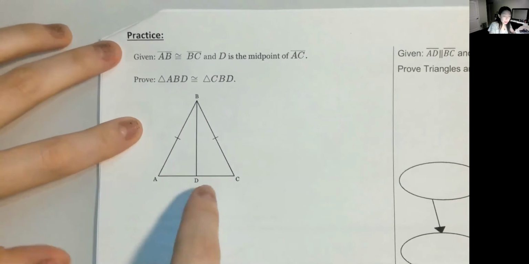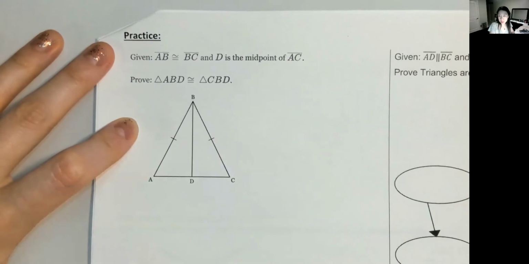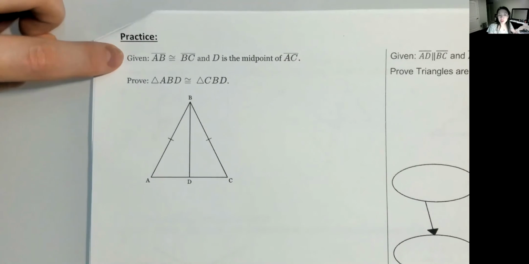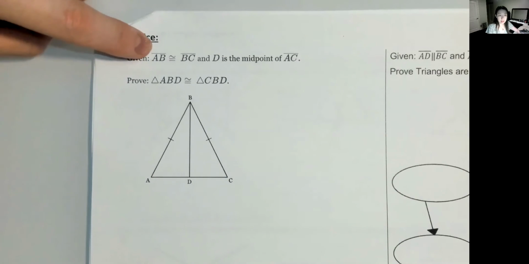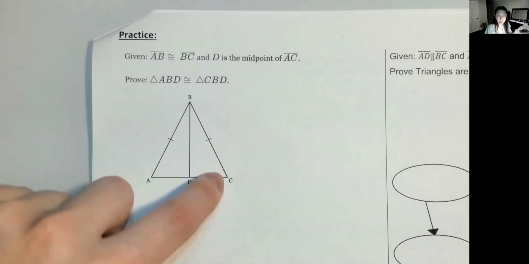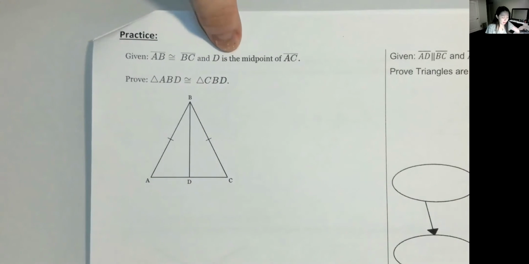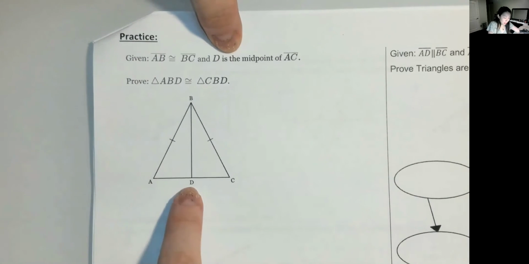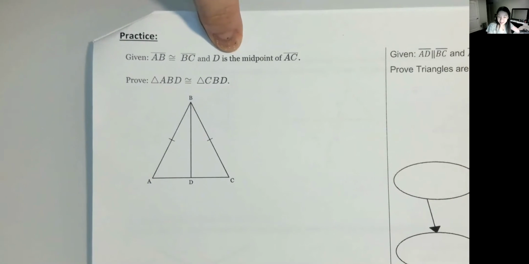So in this picture, we have tick marks. So we know that these two sides are congruent. That's given by the tick marks. But there's other information given in words. This is actually repeating the tick marks, that AB is congruent to BC, which we can see from the picture. And they're telling us that point D is a midpoint of the line segment AC.